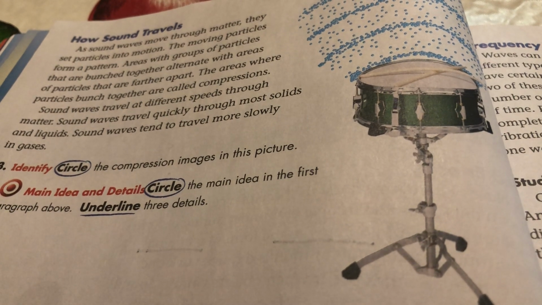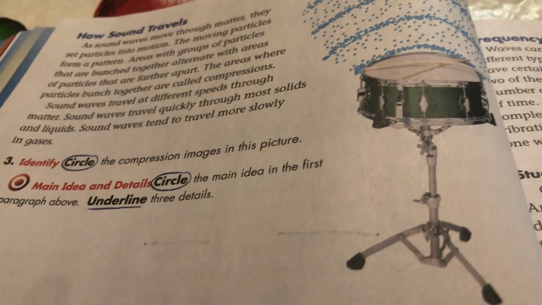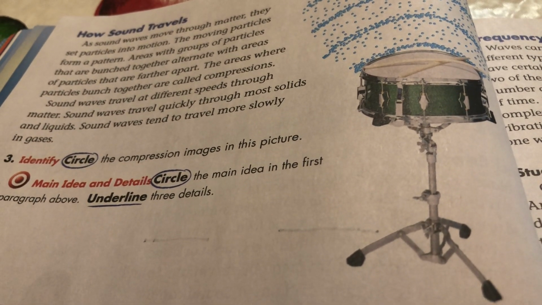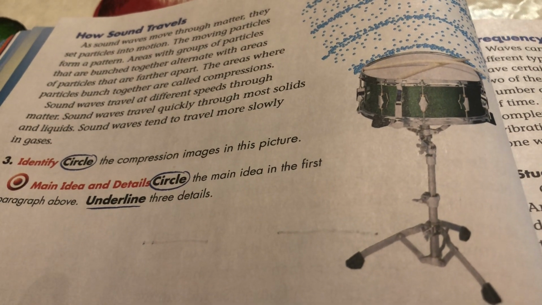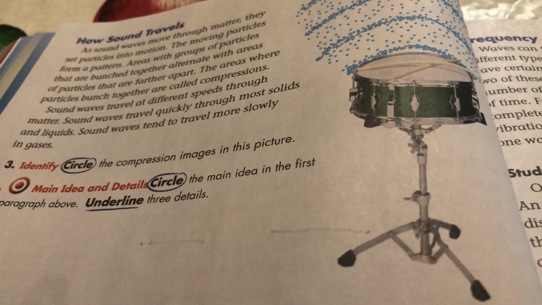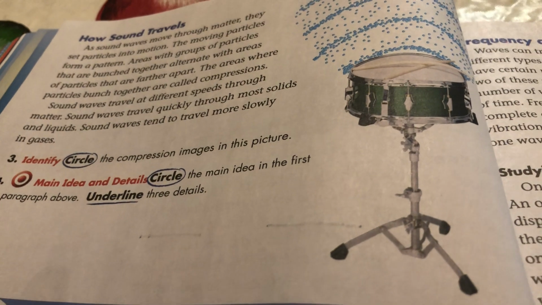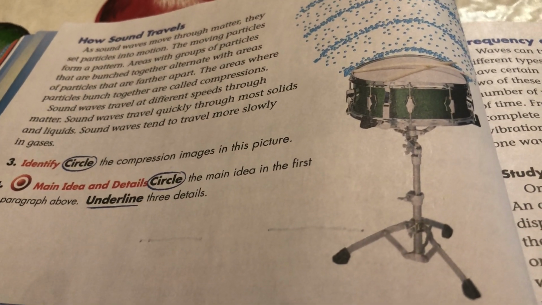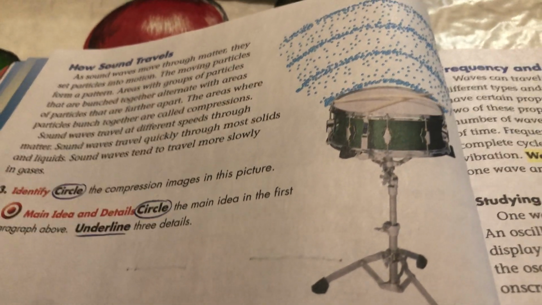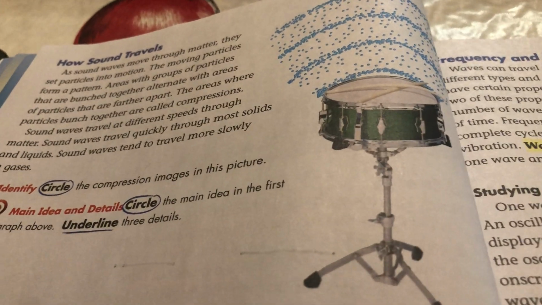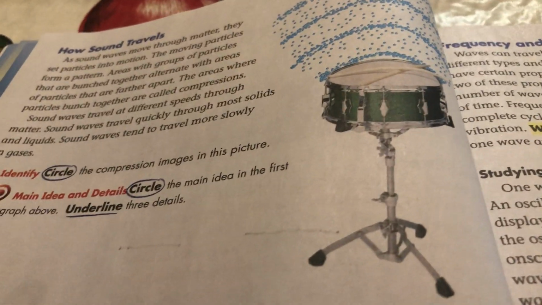Sound waves travel at different speeds through matter. Sound waves travel quickly through most solids and liquids. So remember, sound has vibrations. It has waves that go through. You can feel the vibrations through a solid.